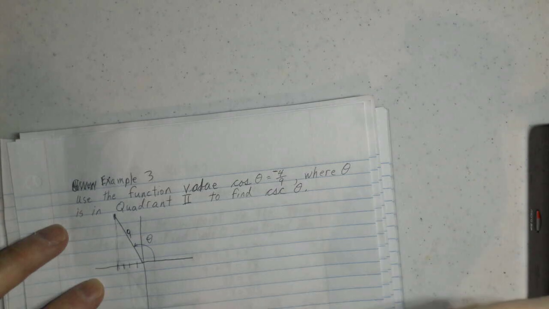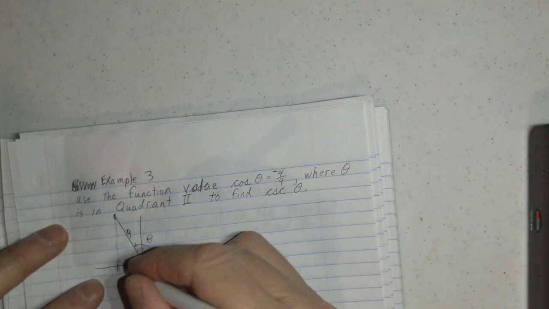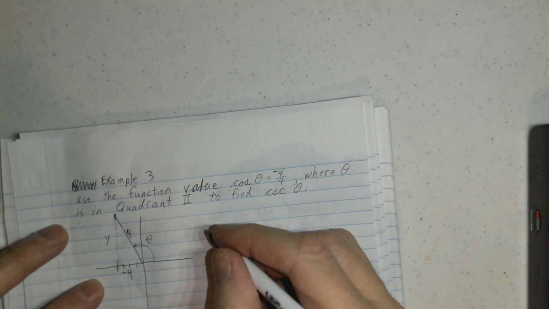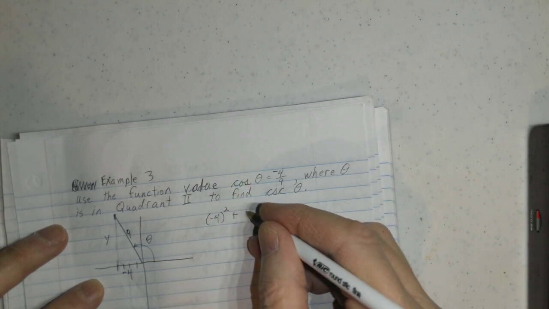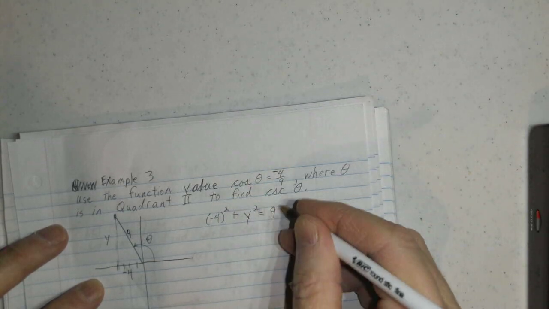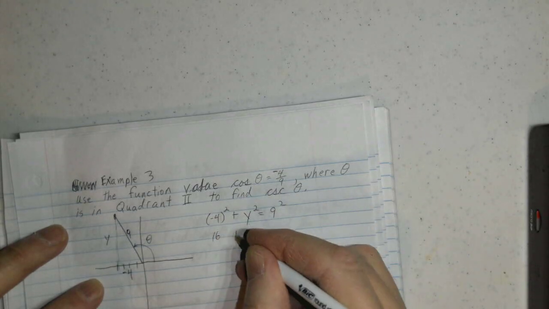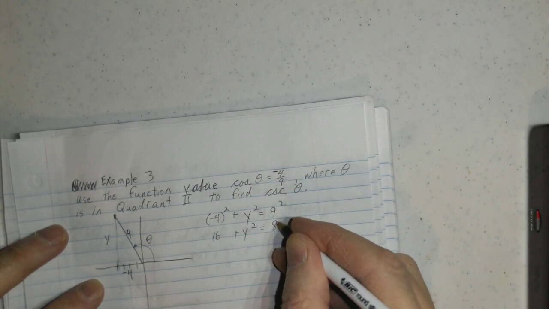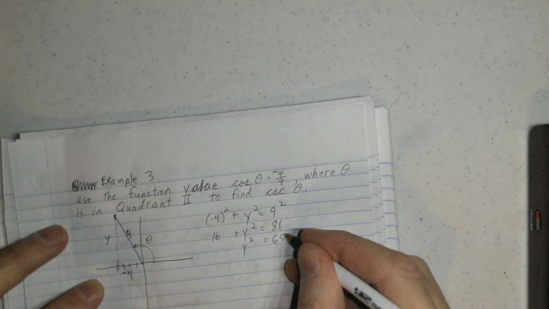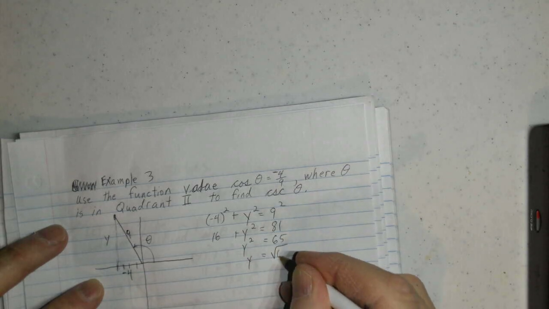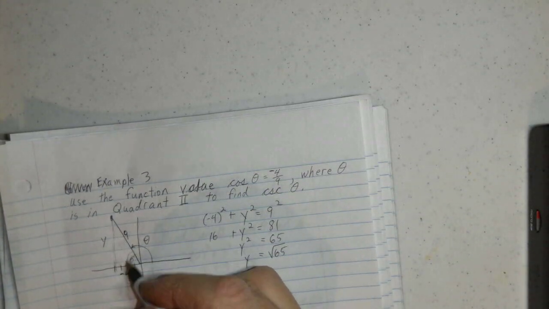So we want to find the cosecant of theta, and this is negative 4. I would really like to know what that y value is. And negative 4 squared plus y squared is equal to 9 squared. And that's 16 plus y squared equals 81. And y squared would be 65. So y is the square root of 65. Now, this is theta prime, our reference angle here.